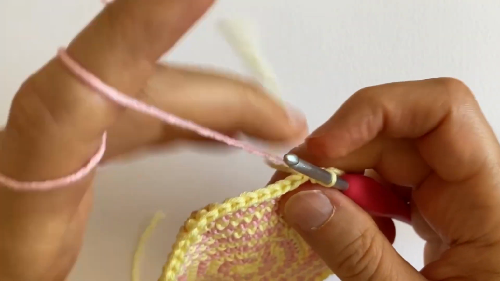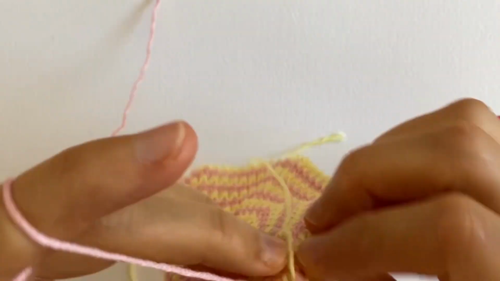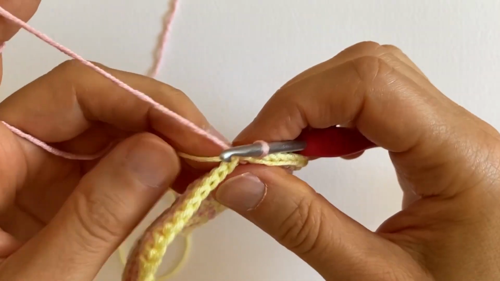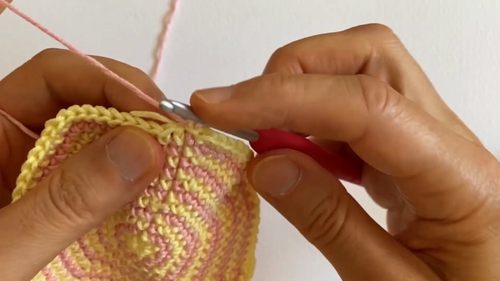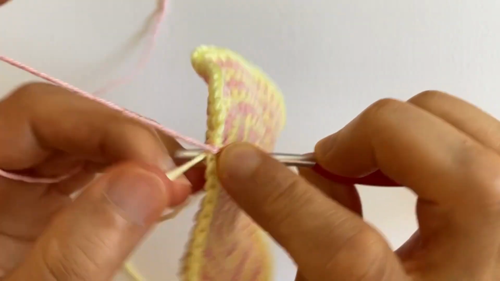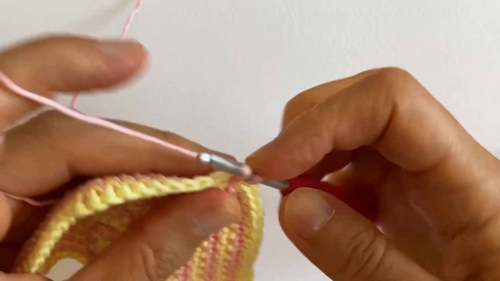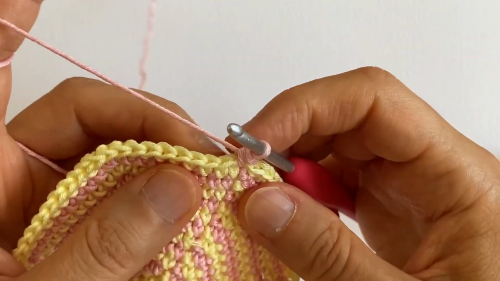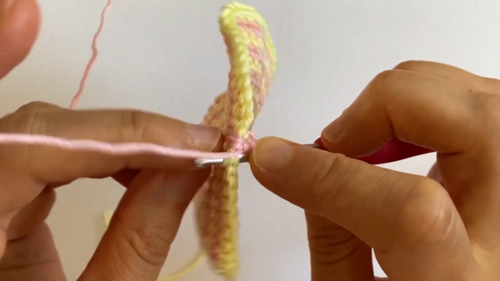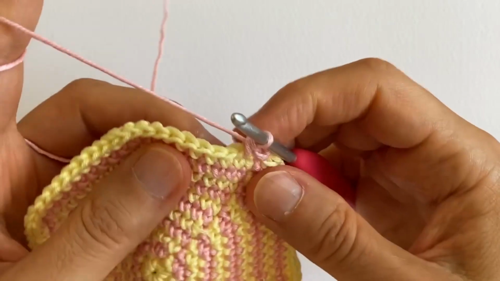Yeah, so now I'm going to grab the other color as usual, and I'm going to tighten the old color, and now I'm going to just crochet my last round and weave in the tail for the first couple of stitches, just so that things get a little bit easier when I have to weave in the tails afterwards.